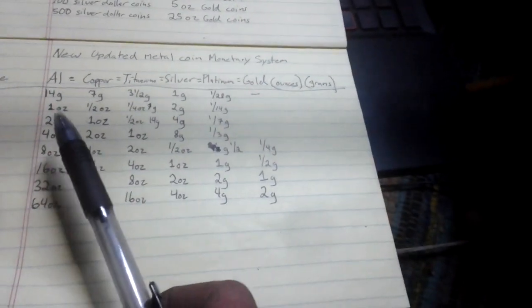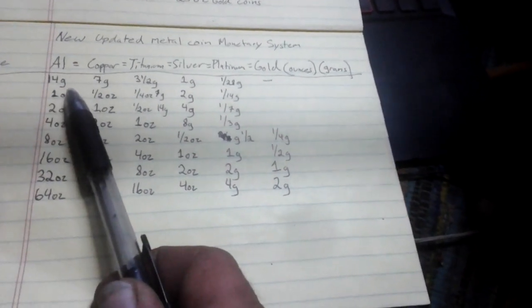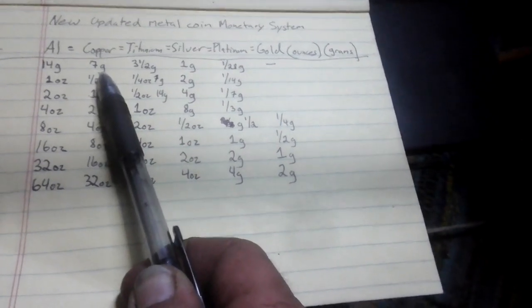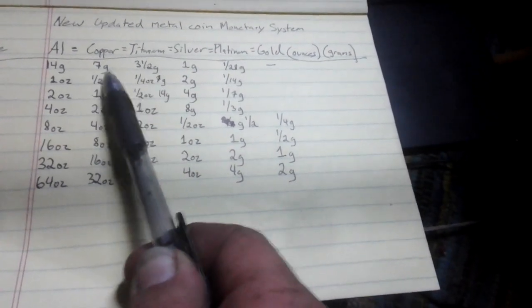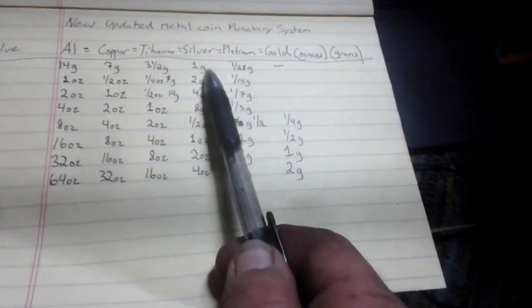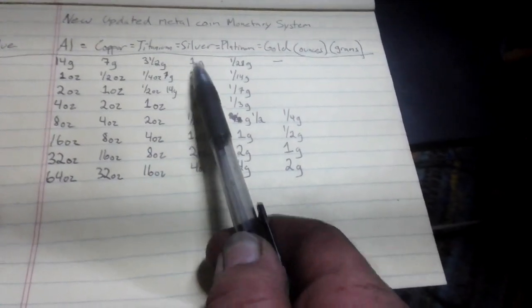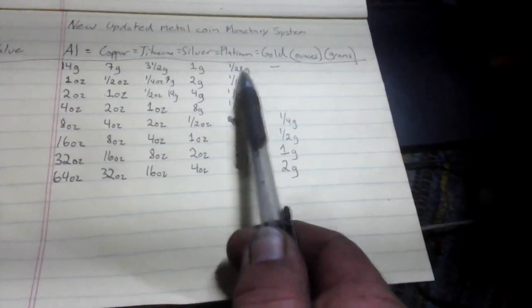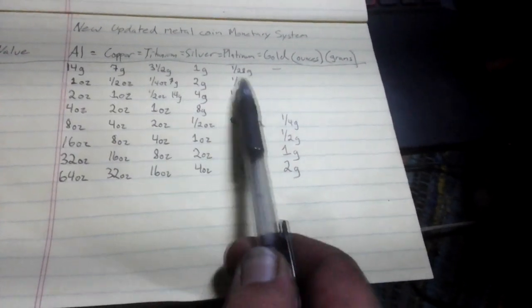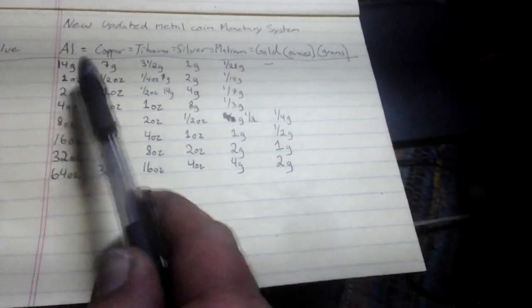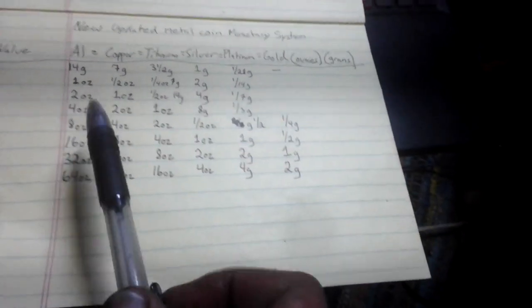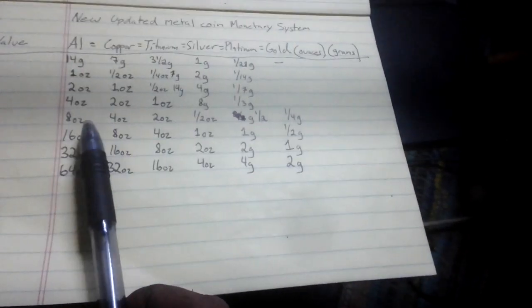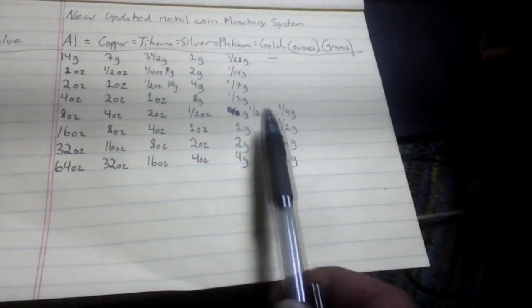So we start off with 14 grams of aluminum equals the same value as 7 grams of copper, that equals the value of 3.5 grams of titanium, and it equals the value of 1 gram of silver and 1/28 of a gram of platinum. So you see how this works. Each line has metals that are all the same value. This is all one value. This is all one value. Each line is all the different amounts of the different metals, and the value that they equal.